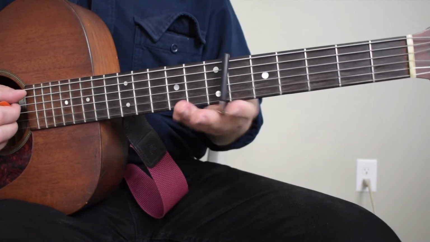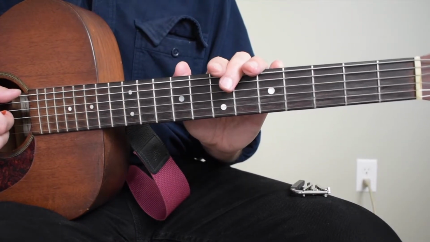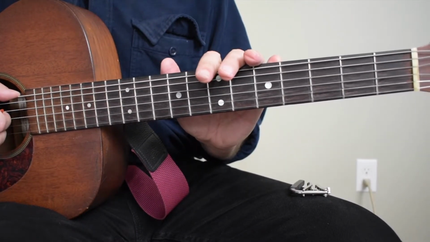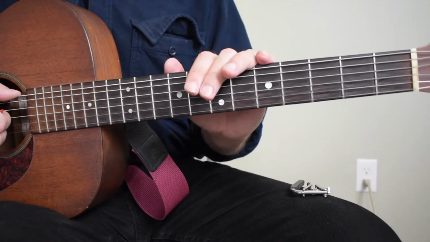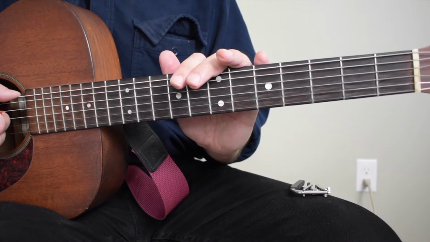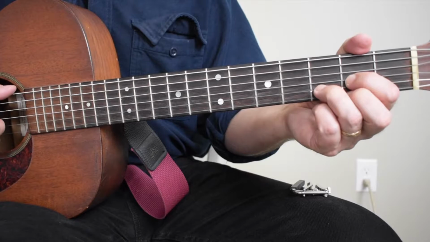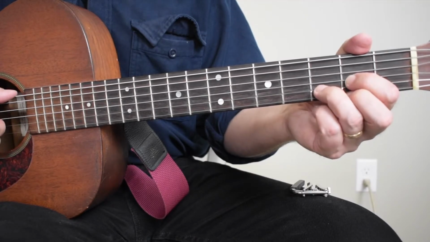So E shapes are fairly straightforward. Your root note is on the 6th string. D shapes, though, require that you have some familiarity with E shapes because D shapes are the one chord family where there is no root note on the 5th or 6th strings, okay?